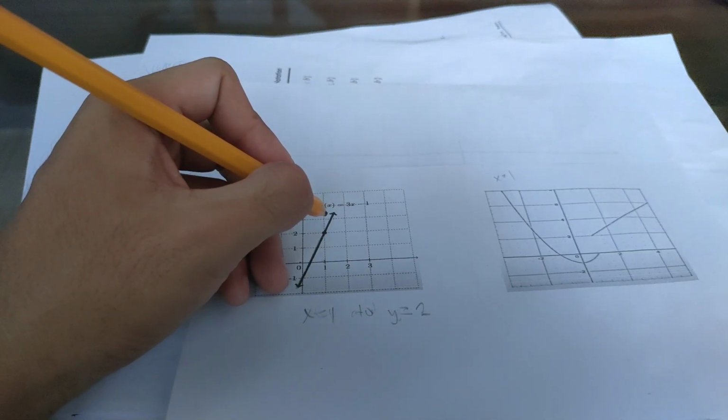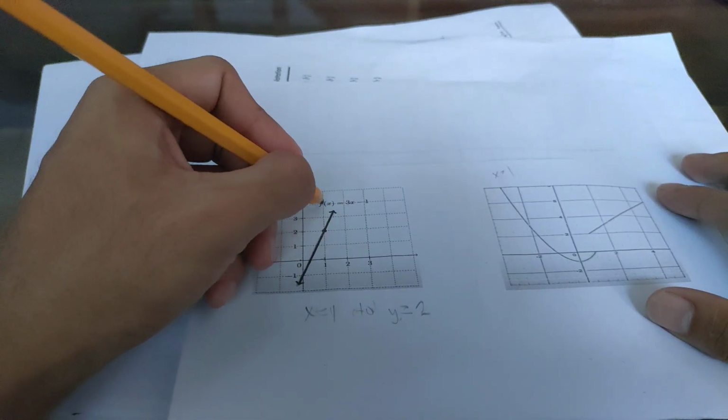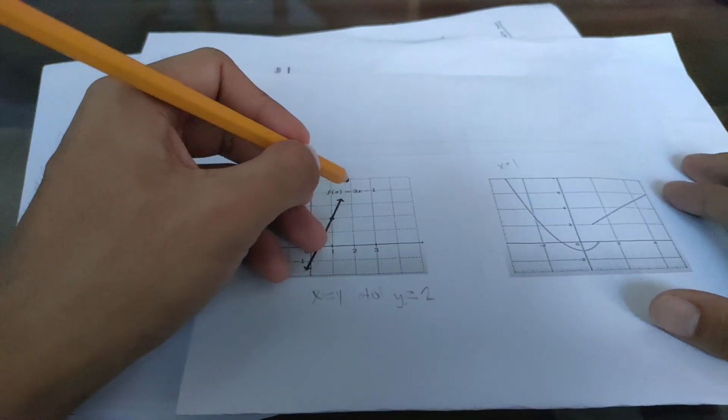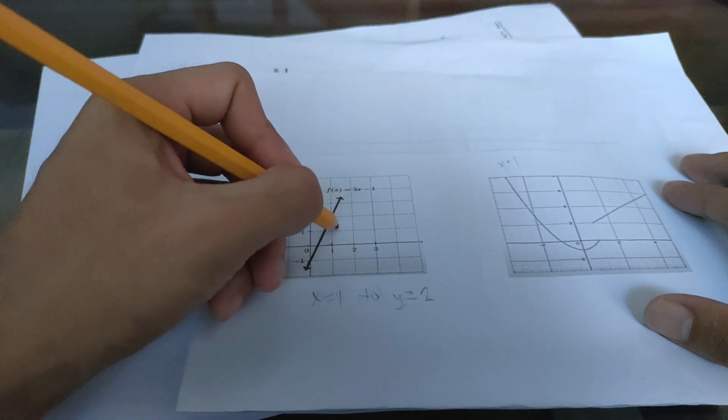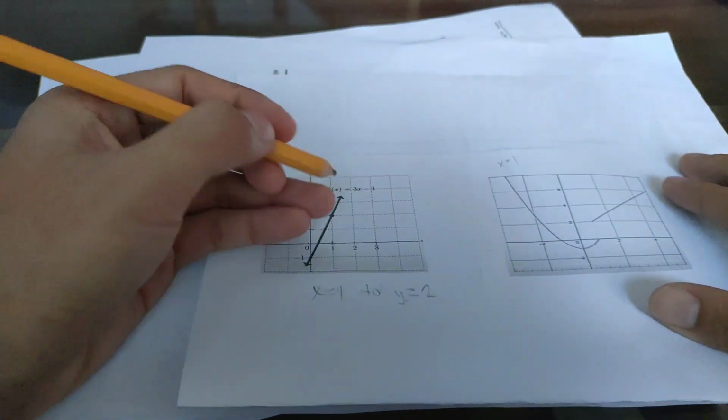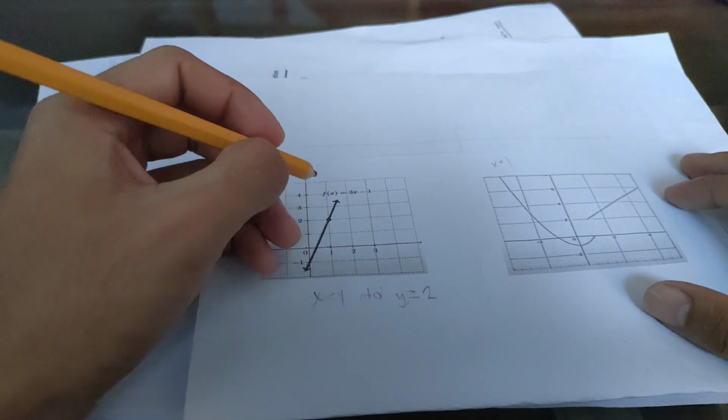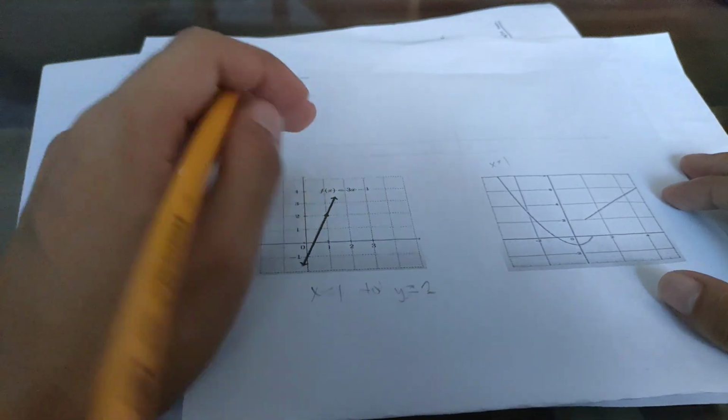Therefore, we can say that this function, f of x equal to 3x minus 1, on the interval of x equal to 1, is continuous. Okay, so that is how you determine if the function is continuous in a given interval.